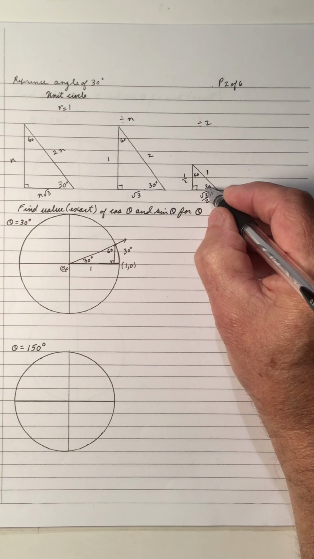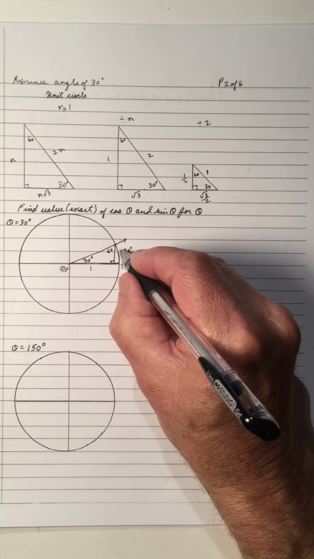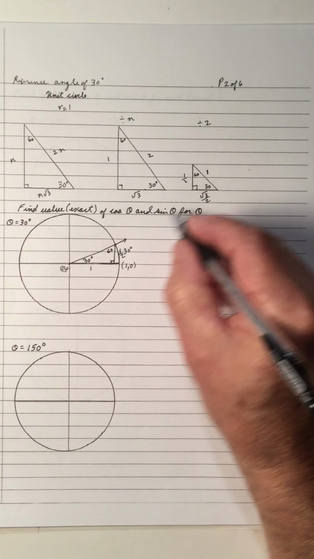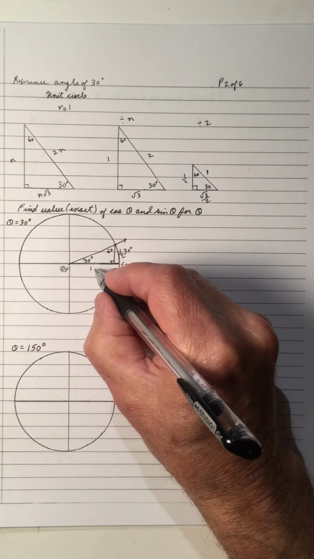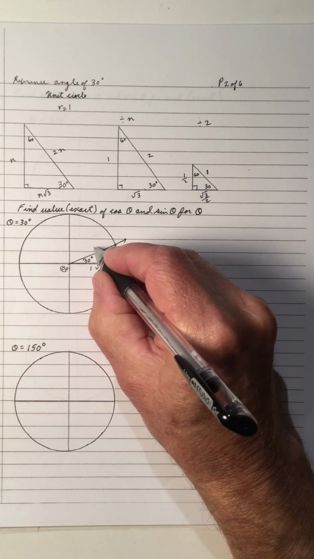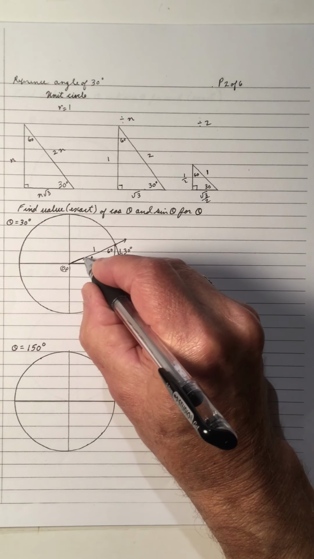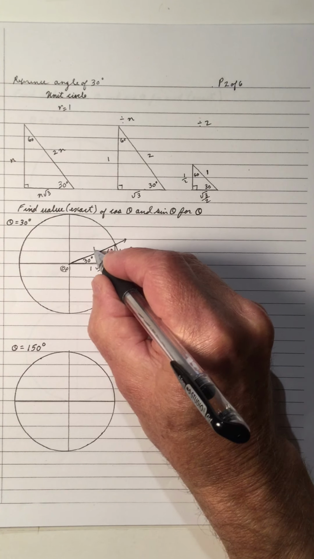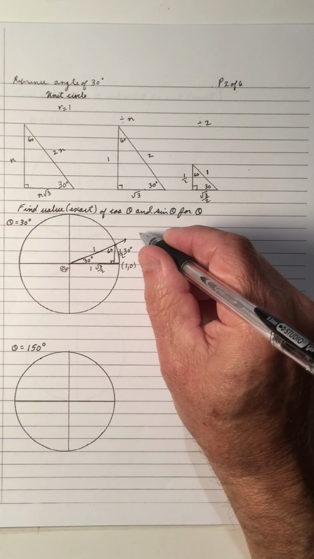So opposite the 30 is a half. Opposite the 60 is root 3 over 2. And the hypotenuse of the triangle is 1, or the radius of the circle is 1.